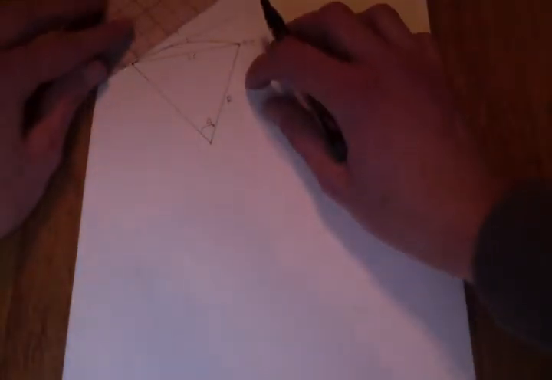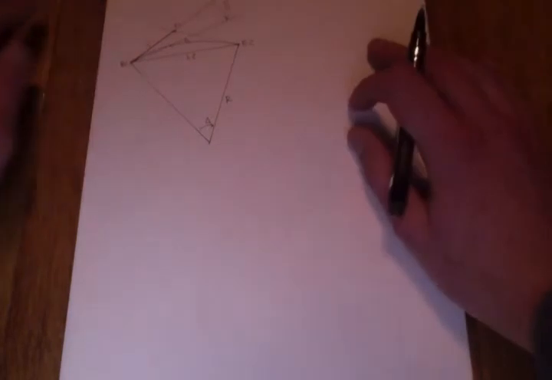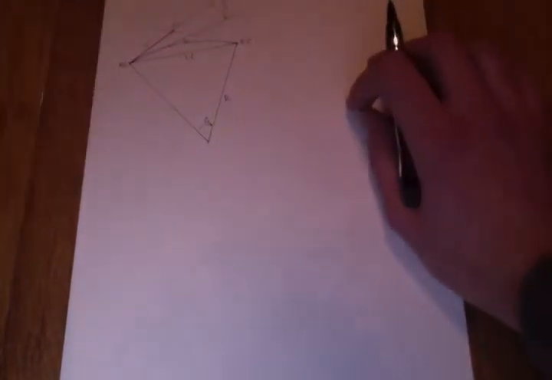And what's the deflection of that relative to this tangent angle here? Call it another delta.